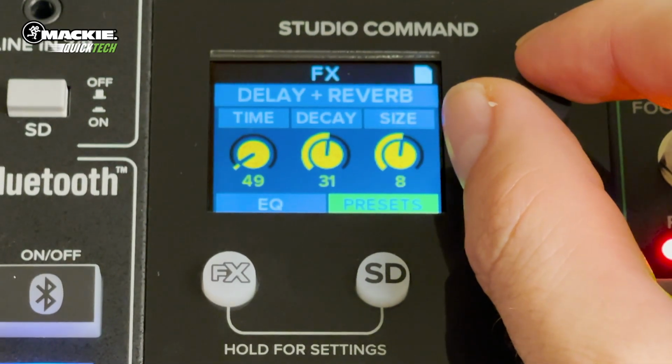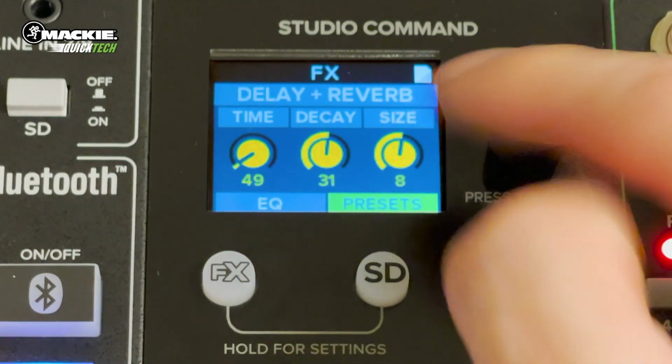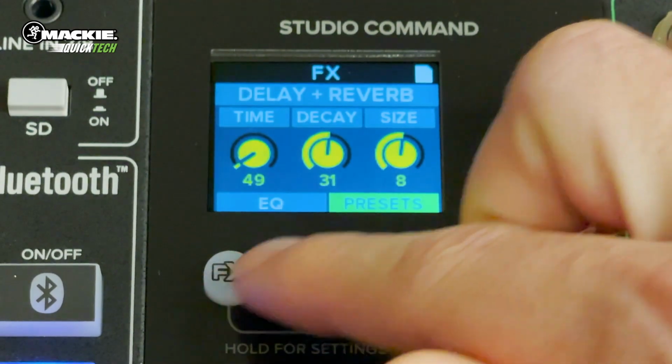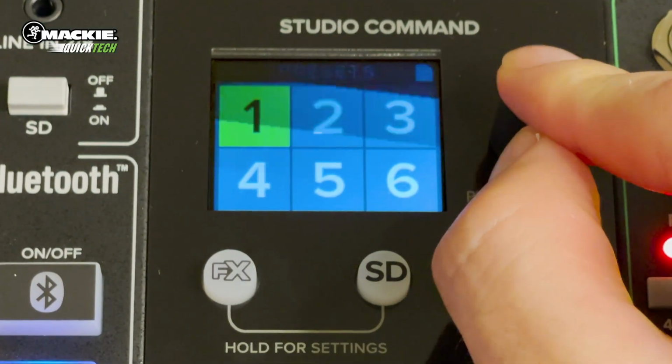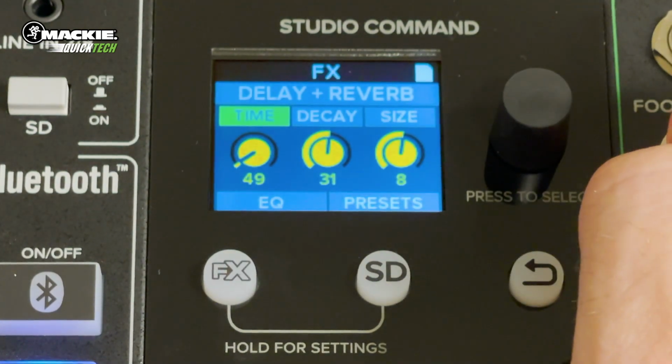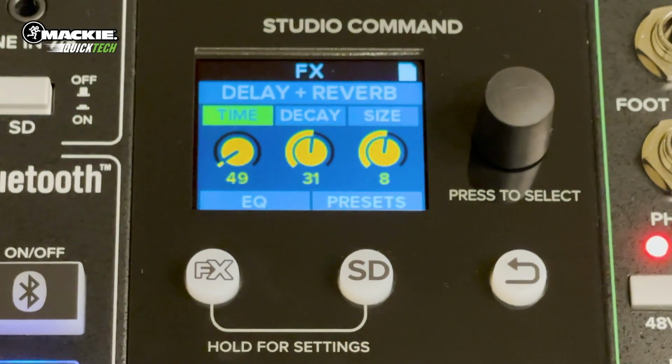This way, next time I can save time and recall those user effects presets by pressing the effects button and then selecting the preset menu highlighted in green. Press to select the desired user effects preset 1 through 6 and select recall to load that saved preset. Pretty easy, right?